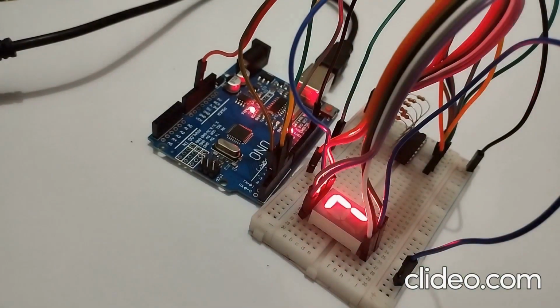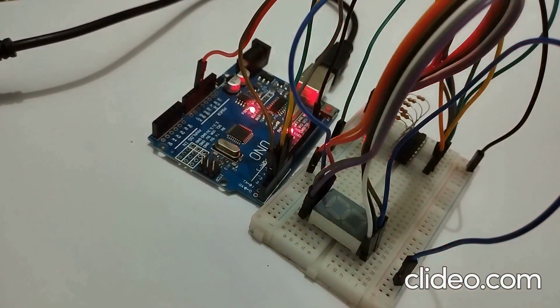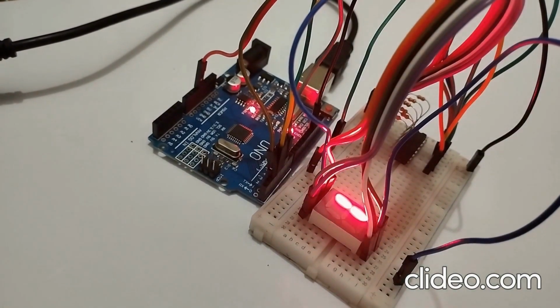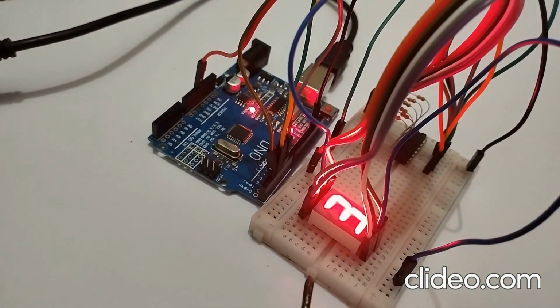So in this video I will show you how you can control the brightness level of all the segments on this display with the help of Arduino, right? So let's start building this project. And you can see in this display the brightness level is gradually increasing.